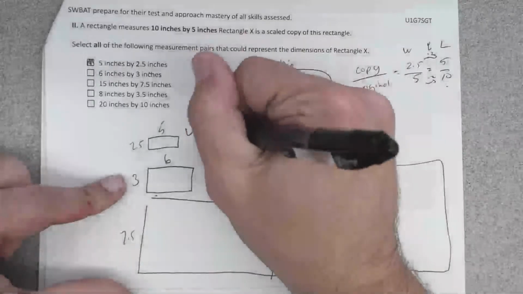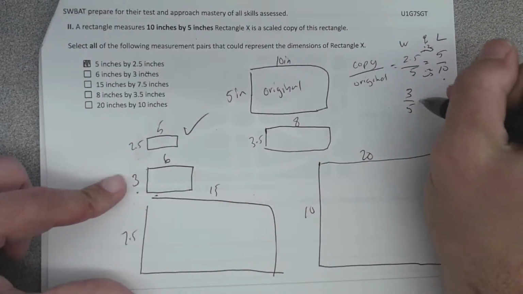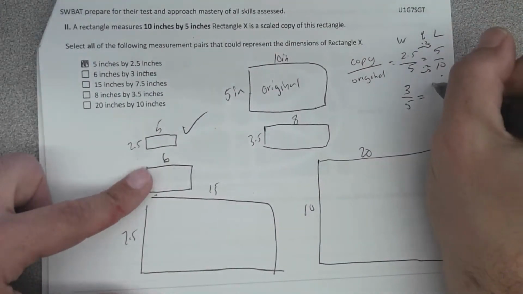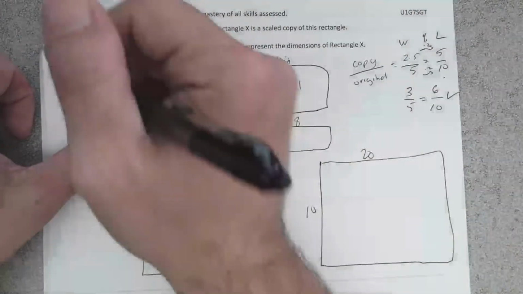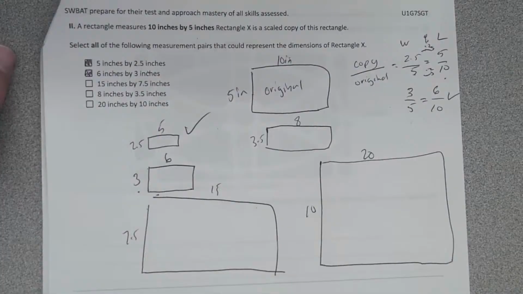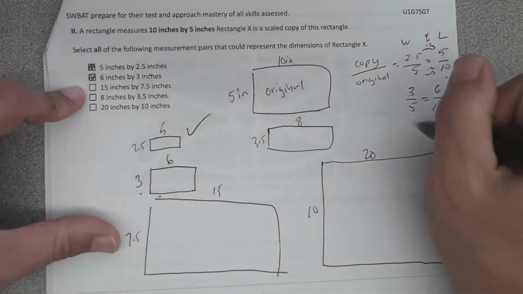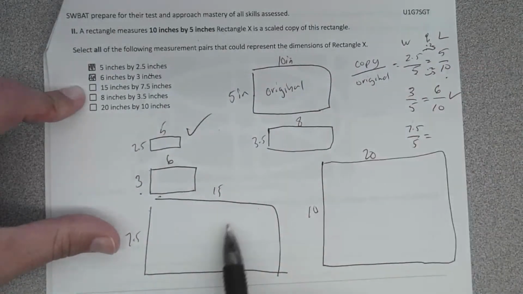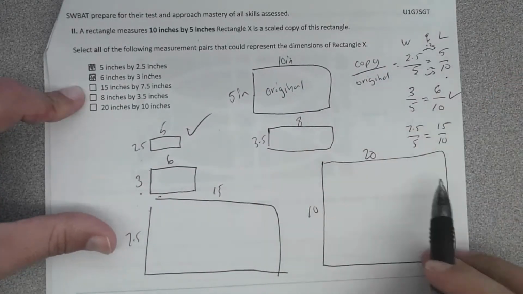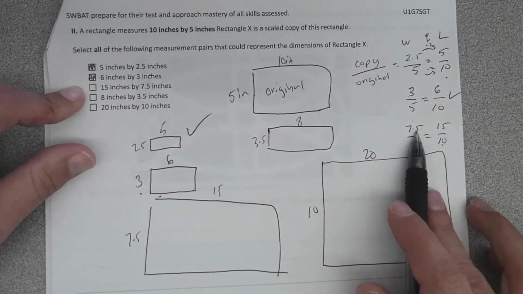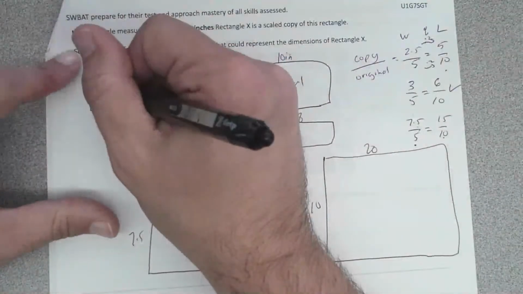I can do that again with our next one, right? So I set it up as 3 over 5. Is that equal to 6 over 10? 5 times 2 is 10. 3 times 2 is 6. This one is a scaled copy because they're equivalent ratios. And so I can keep going. I do 7.5 over 5 is equal to 15 over 10. 5 times 2 is 10. 7.5 times 2 is 15. As a result, these are scaled copies. Boom.